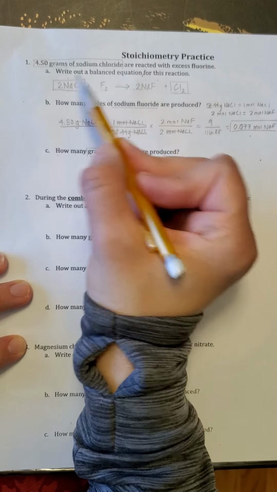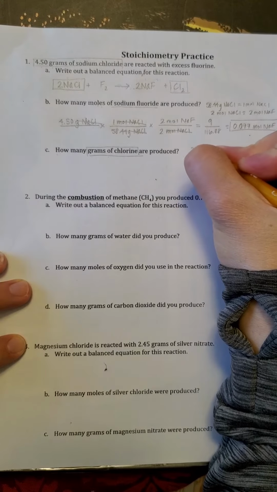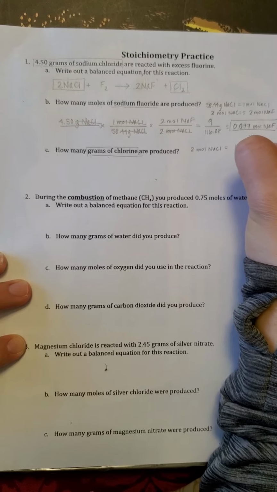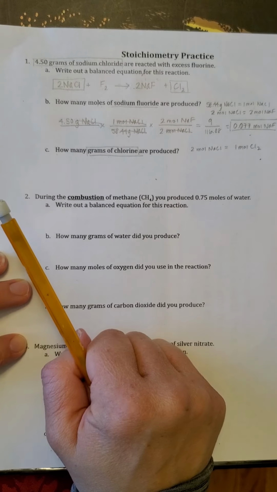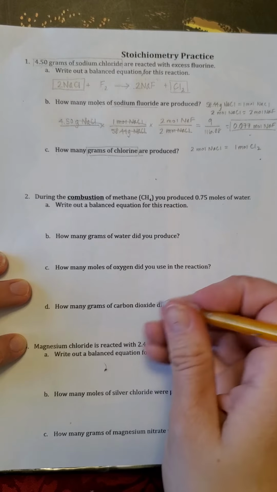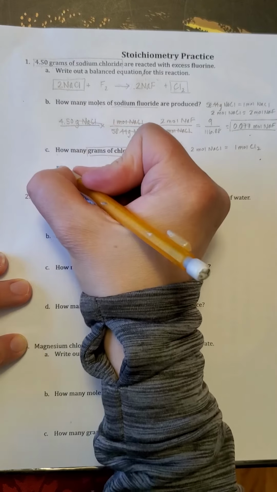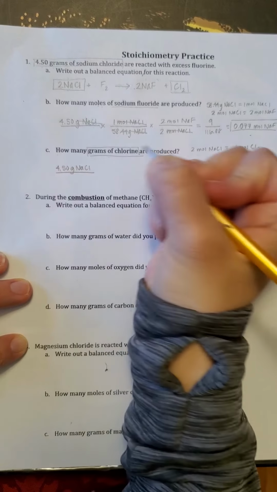So these react in a 2-to-1 ratio. So we know that for every 2 moles of NaCl, that's going to produce 1 mole of Cl2. I'd like to use that ratio, but I can only use the ratio when I have the unit of moles. So I'm going to start the problem with the number that's given. And again, I have 4.50 grams of NaCl.